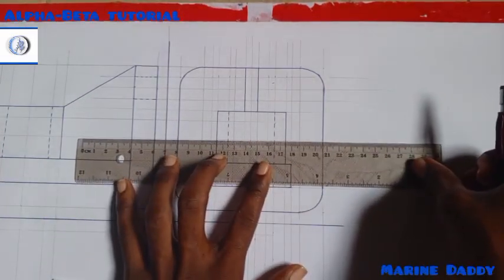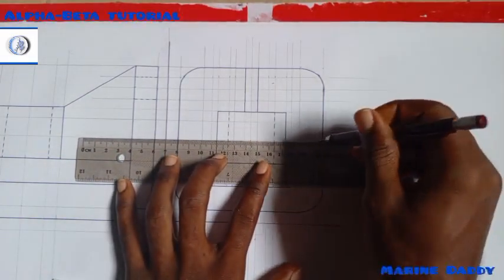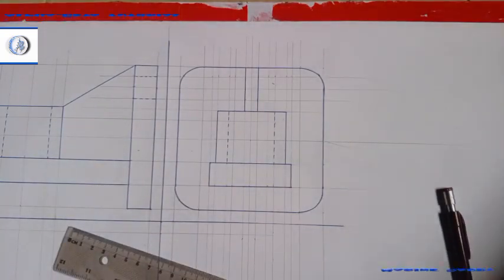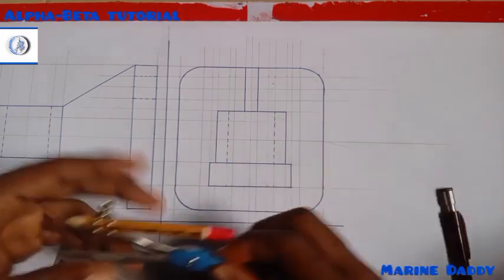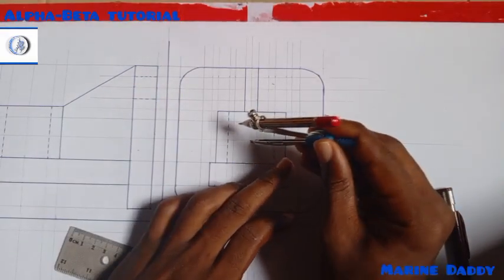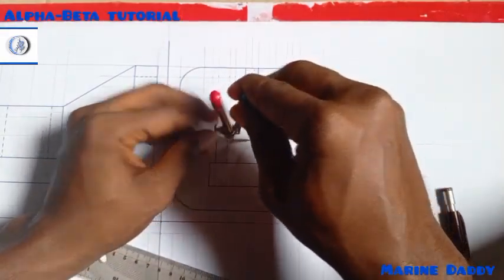So that's the center line, I'm taking it out. Now from this place, I'll use my compass. Place it at this side. Turn.